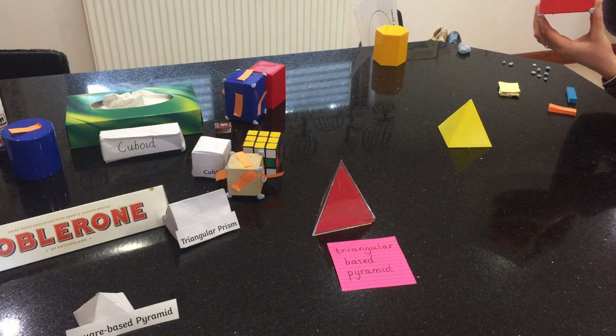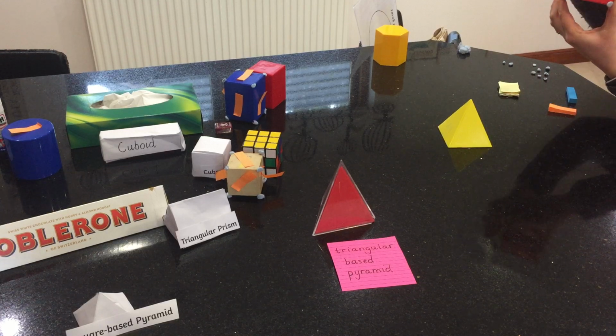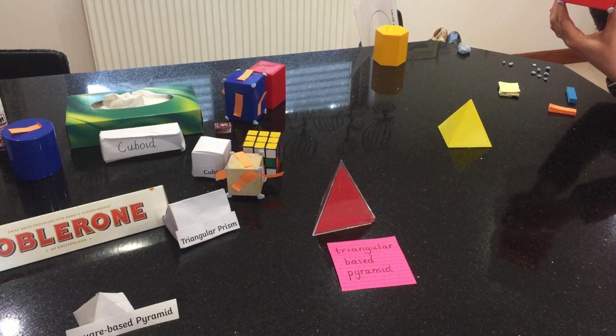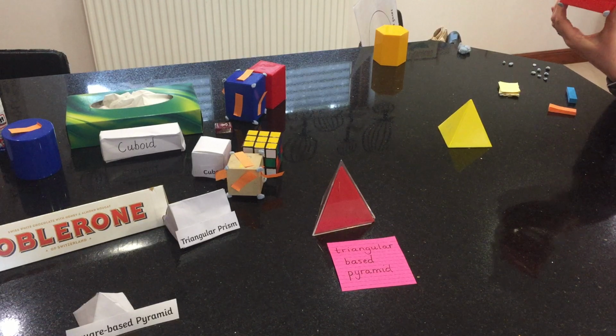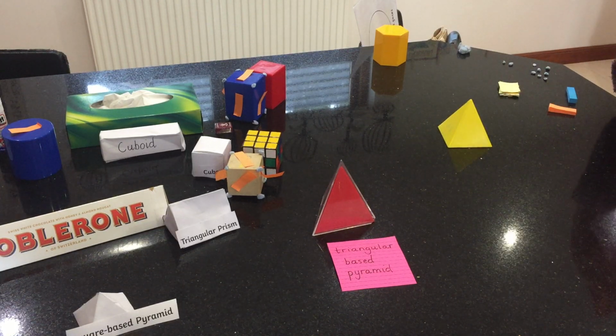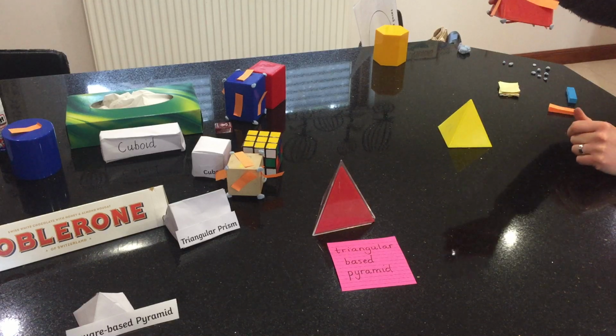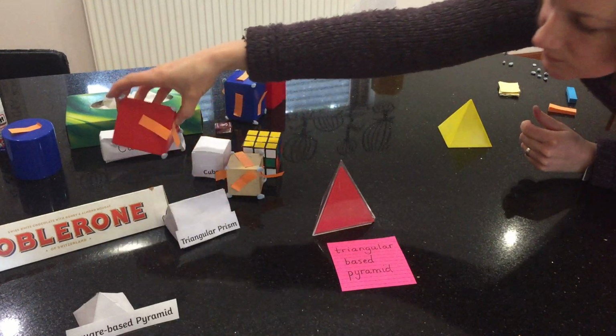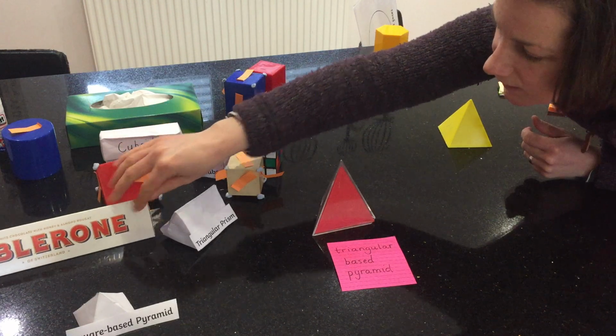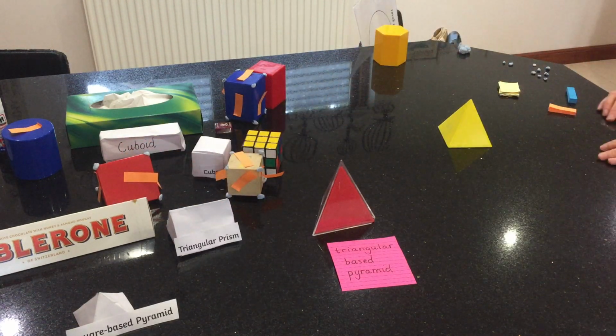Okay, 1, 2, 3, 4, 5, 6, 7, 8, and 9. Okay, so it has 9 edges altogether for the triangular prism. We'll put it with the other triangular prisms over here.